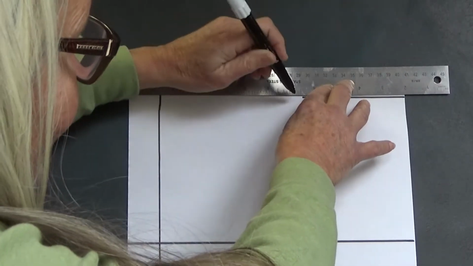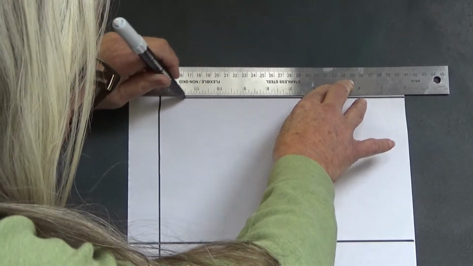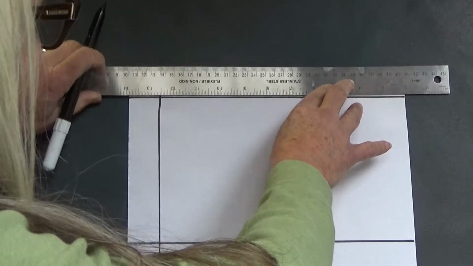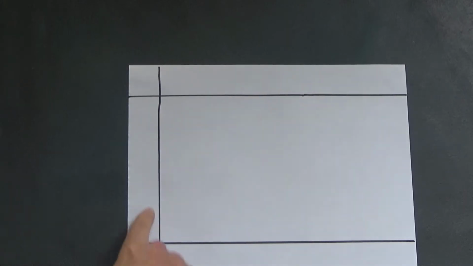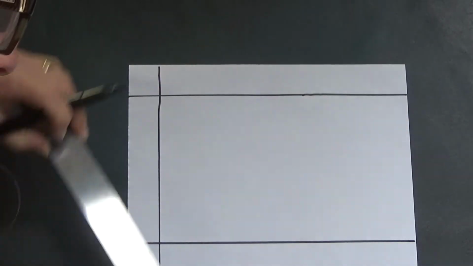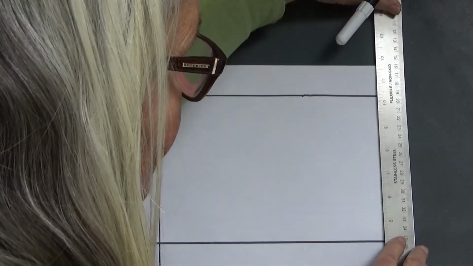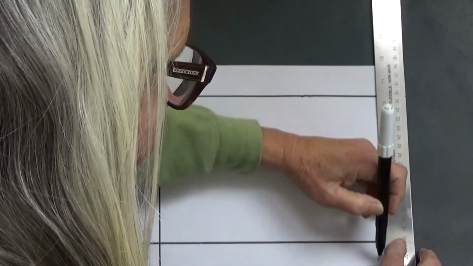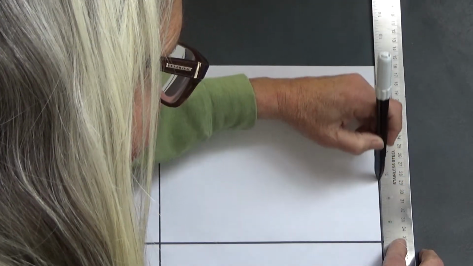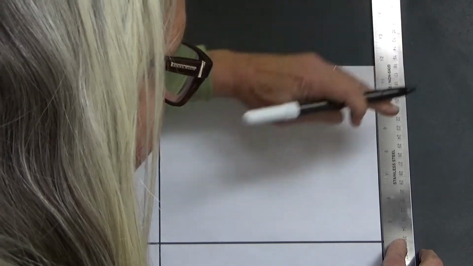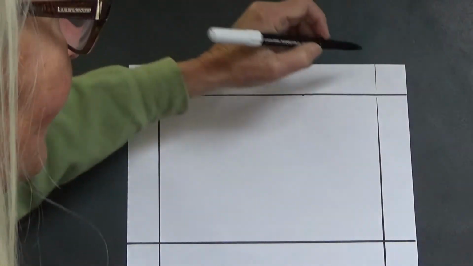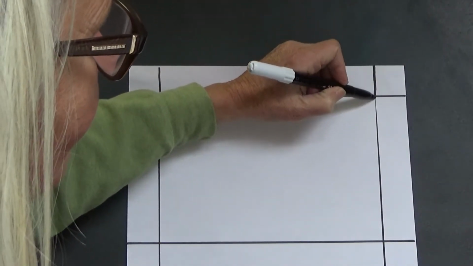I'm going to move my hand. See how they're lined up parallel to the edge of the paper? And my last little border is going to be right over here. I'm pressing up against that straight edge.